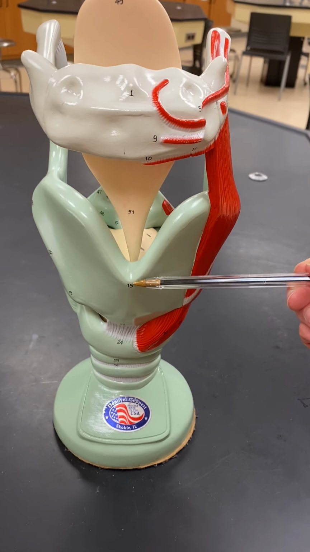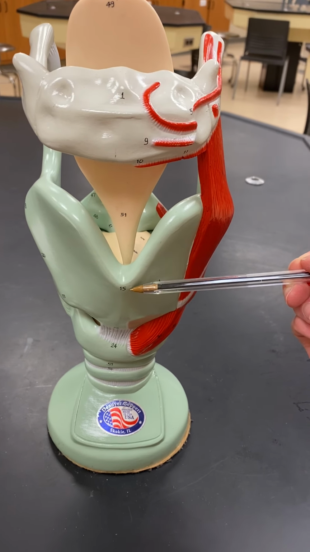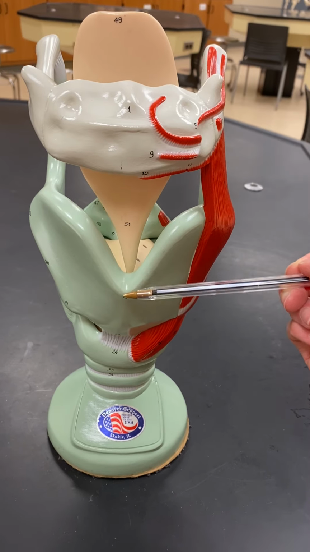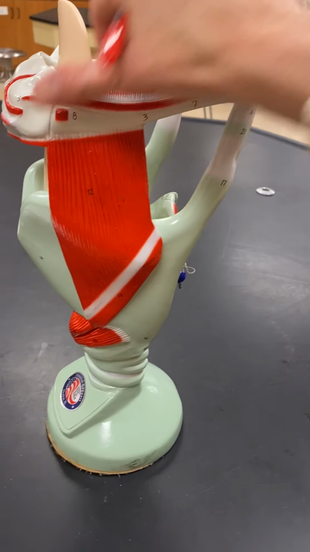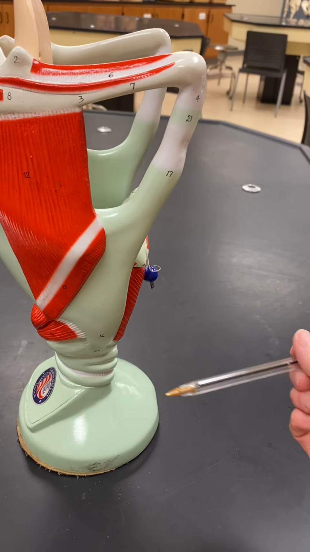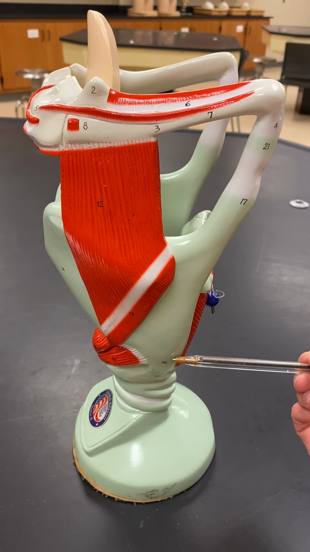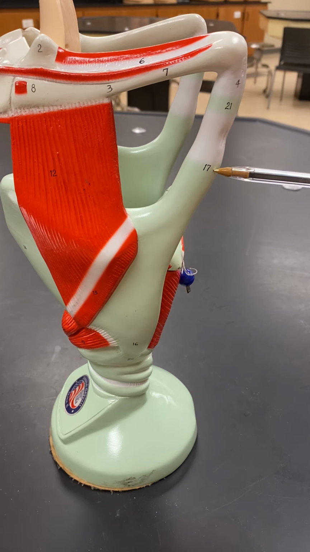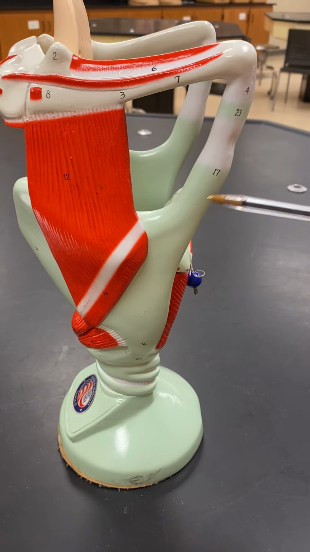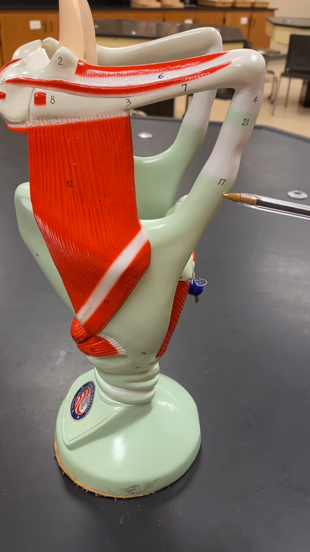Like number 15 is called the laryngeal protuberance. We can label the horns. Those are labeled on this side. So there is an inferior horn down here, the 16 is right there, and there is a superior horn, it's going to be this part right here, indicated by the 17.